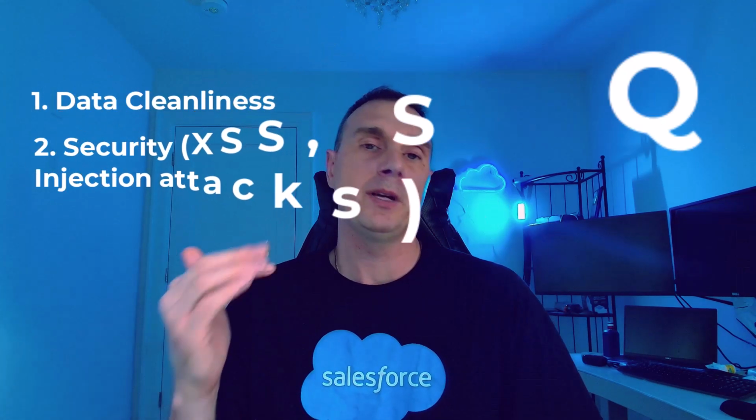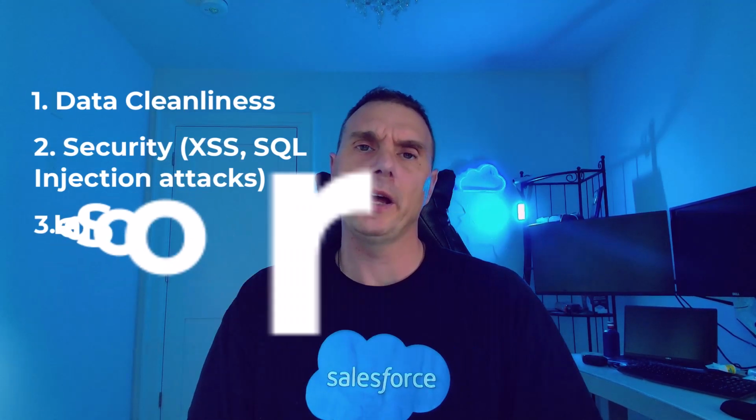Number two, and being a security person, I can attest to this, having these validation checks in place can protect against security threats like cross-site scripting, SQL injections, those types of things. And number three, having this clean data also helps our sales teams with lead scoring. If we have these checks in place to make sure it's coming from a properly formatted email address, or a business address, that can help our sales teams provide more accurate lead scoring, therefore better qualifying the leads to be followed up with appropriately.